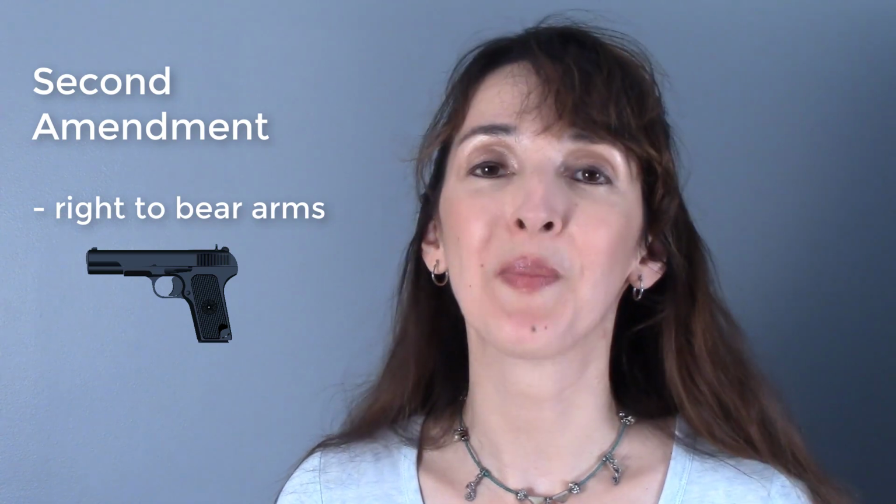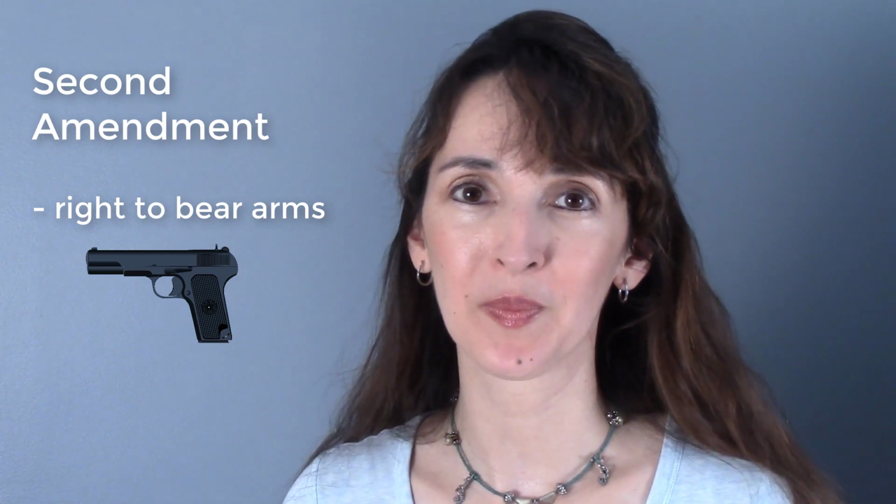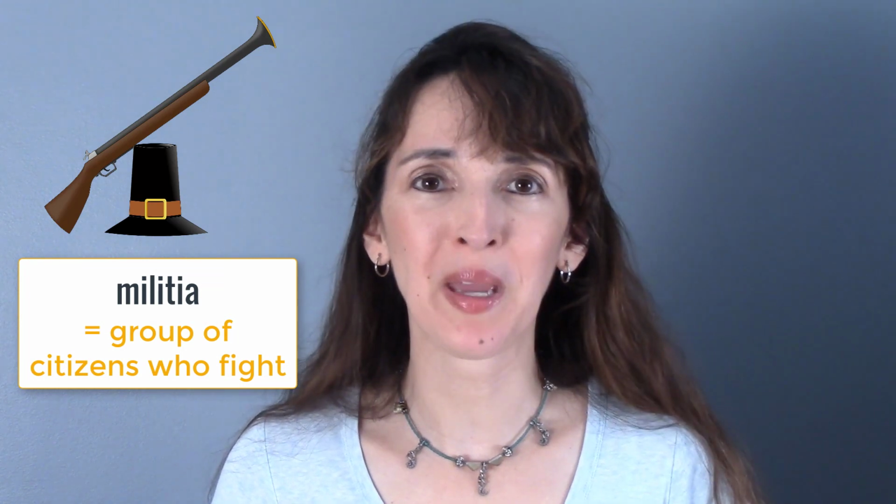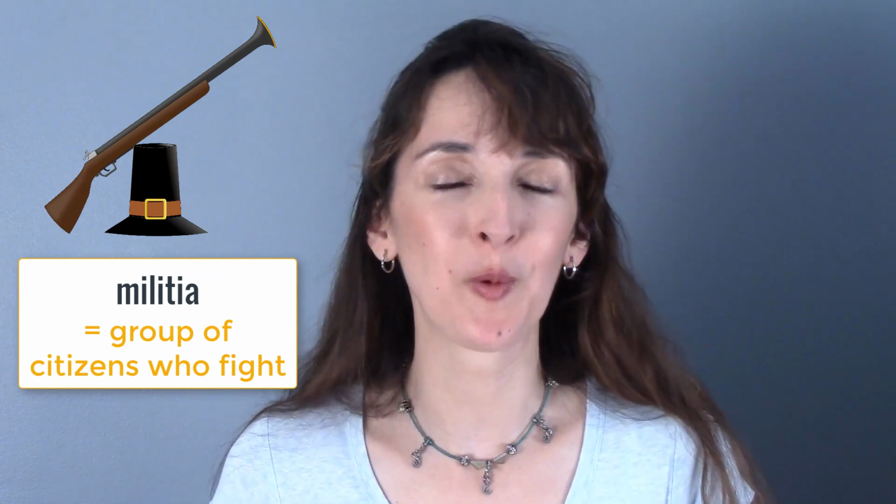The Second Amendment is the right to bear arms, meaning the right to own a gun. People in favor of owning guns like to state that we've had this right since the beginning. But opponents of gun ownership say that the law was written at a completely different time in history. In colonial times, we didn't have an organized army. We had the militia, just a group of regular men who brought their own guns to fight when needed.